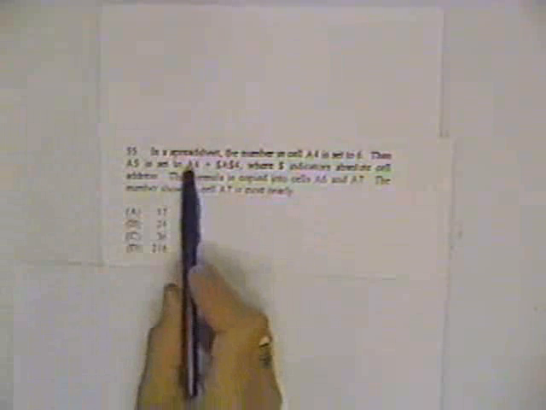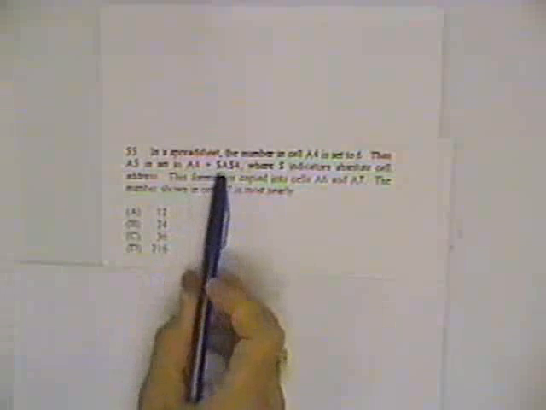Then a formula is put into cell A5, and that formula says set the value of cell A5 equal to the value in cell A4 plus the value in $A$4.